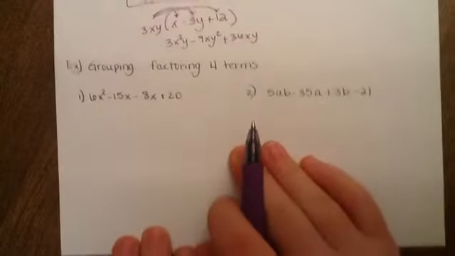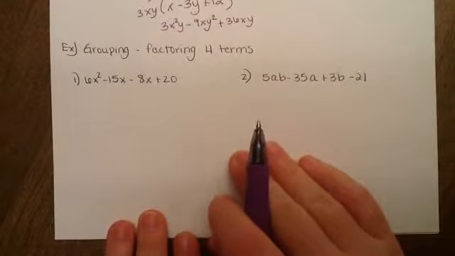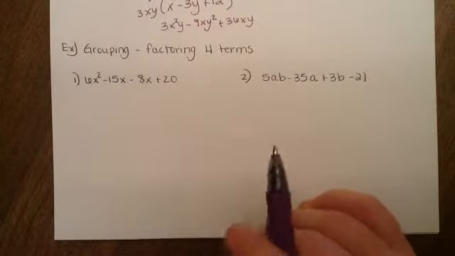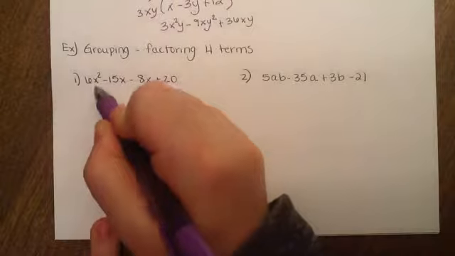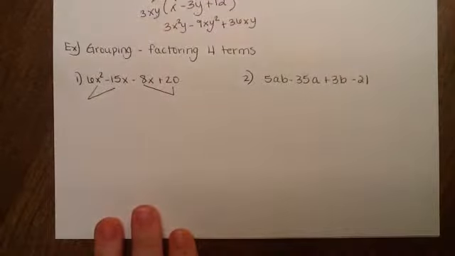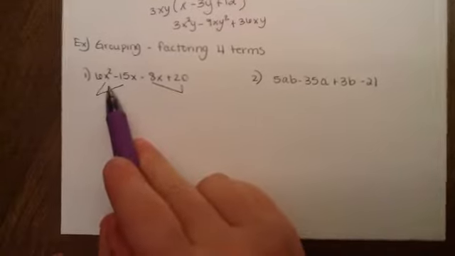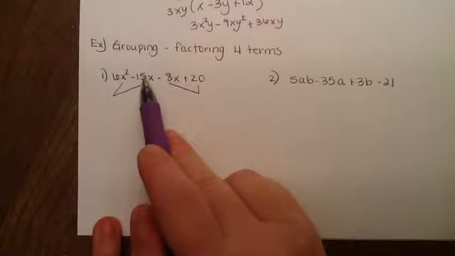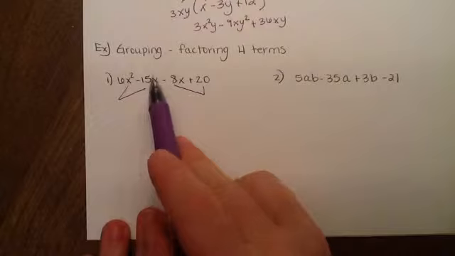The next factoring we're going to look at is grouping, and you do this when you have 4 terms. Now to do grouping, I'm going to look at the first 2 together and the second 2 together. I'm going to look at greatest common factor for 6 and 15. What can I divide both 6 and 15 by?